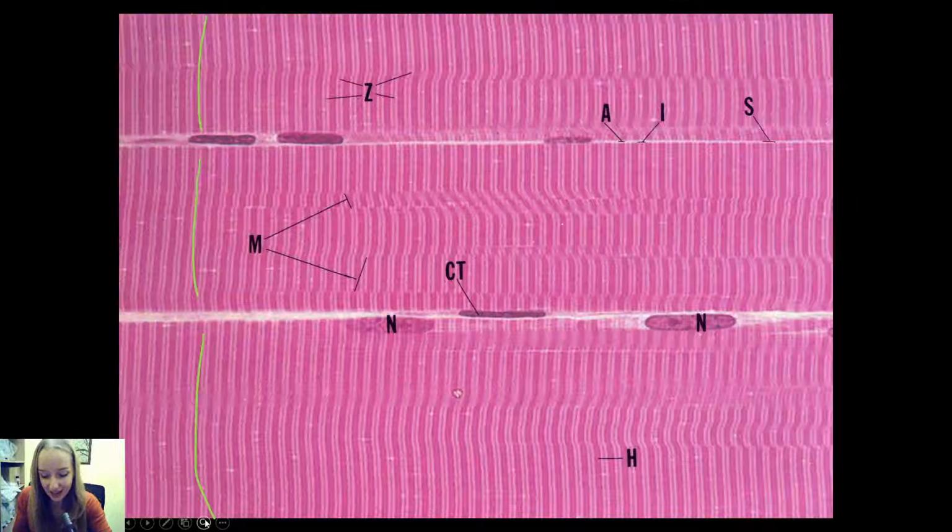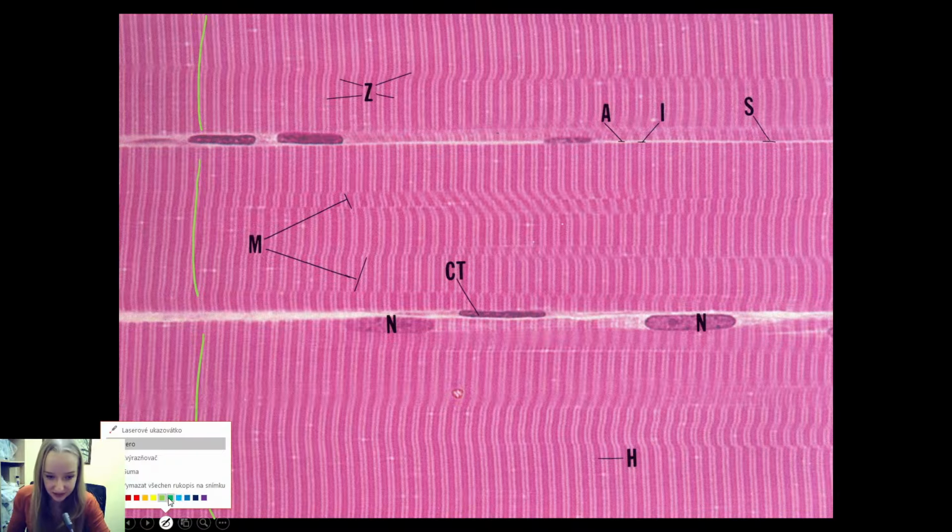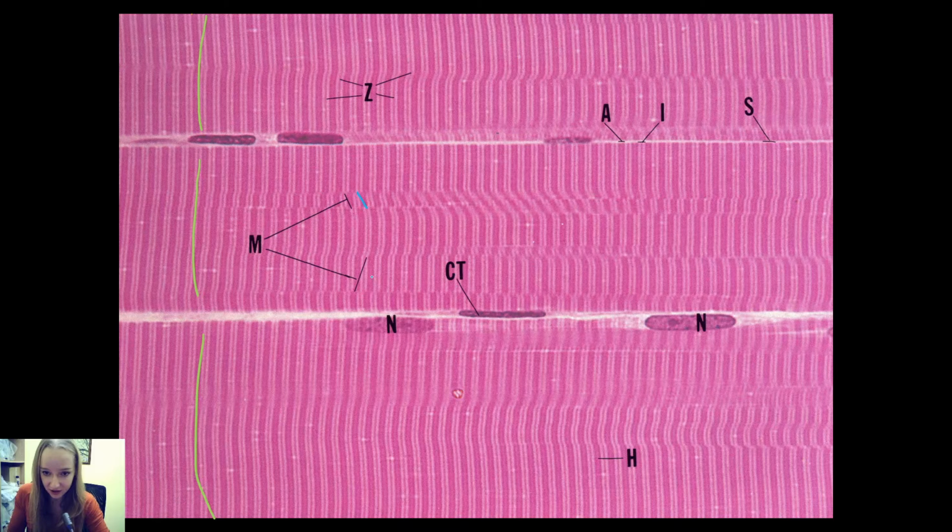Once again, we see sections of myofibrils, a little bit shifted. These are the myofibrils of a muscle fiber, and we can see them because of the shifting.